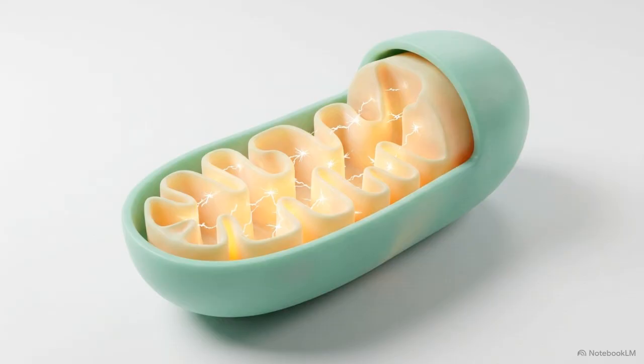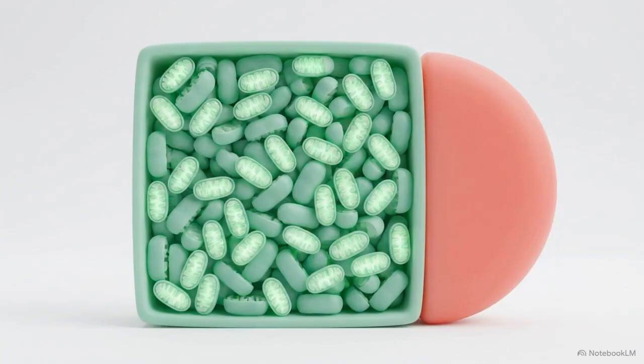Driving this massive volume of material back into circulation requires an immense, continuous supply of cellular energy in the form of ATP. To sustain this effort, the cells of the PCT contain a distinctly high density of mitochondria to power the basolateral sodium-potassium ATPase pumps.